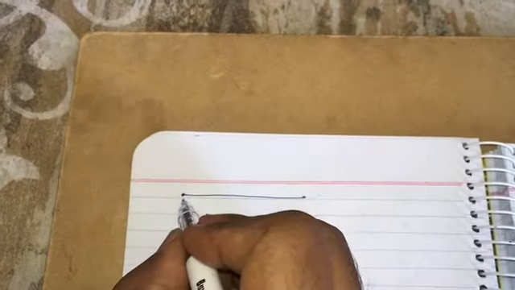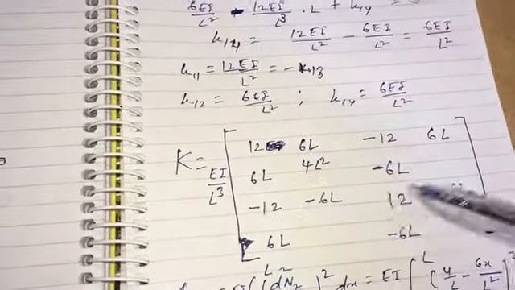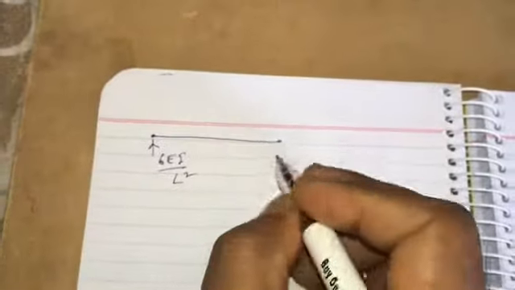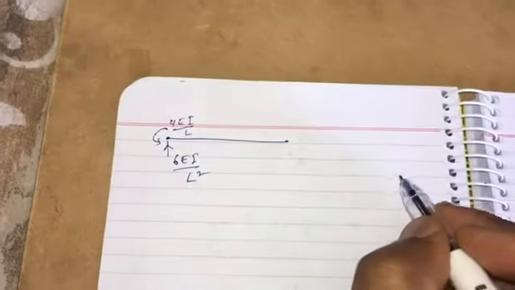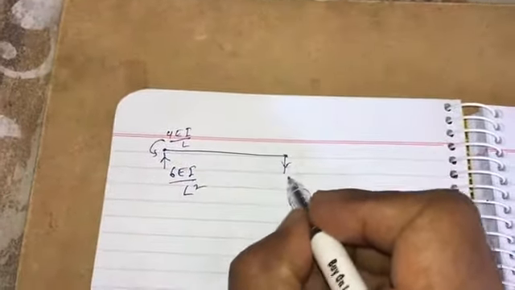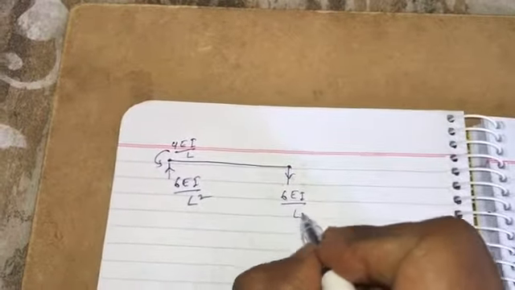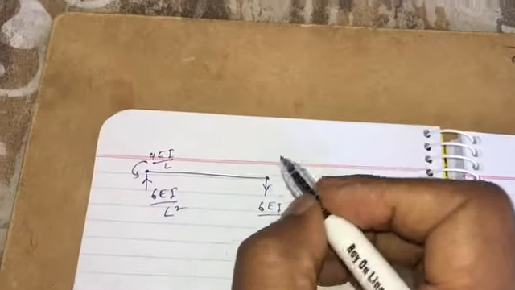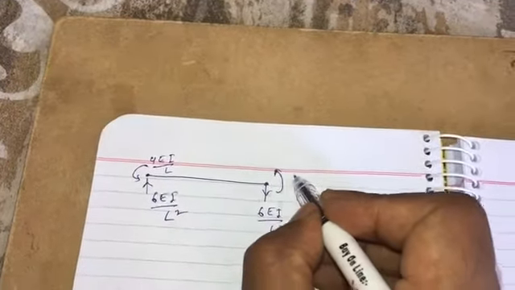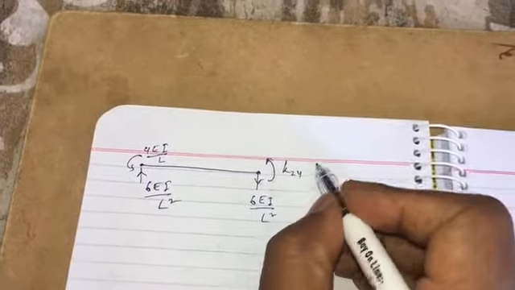So let's draw the beam here, and for the second row we have force here, this one, so this is 6EI over L square, then there is a moment which is 4EI over L, and this force 6EI over L square, since this is upward this value is negative there. Okay, and this we have to find out. And this will be K24.